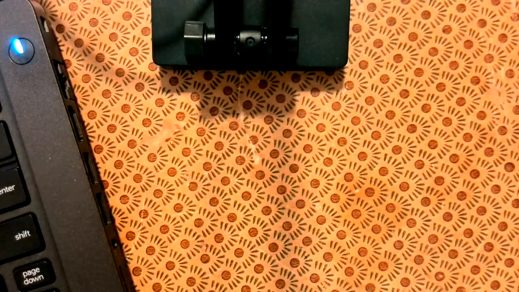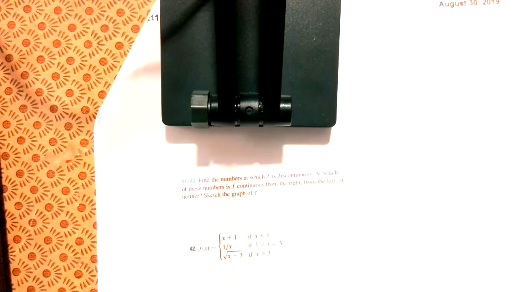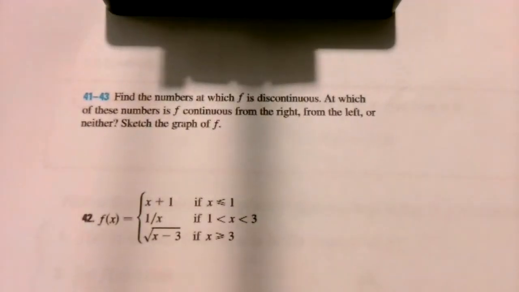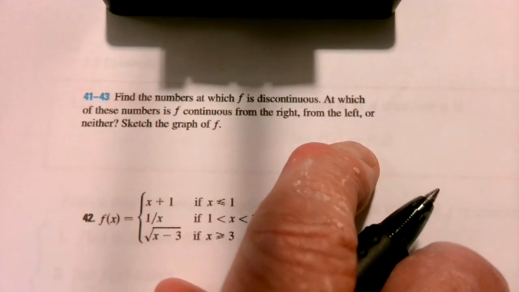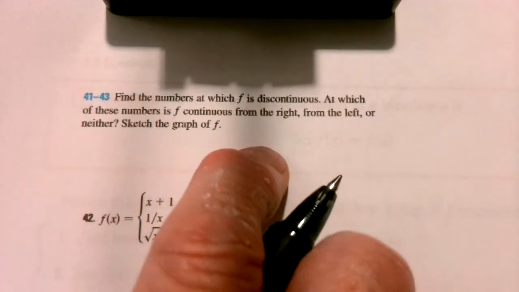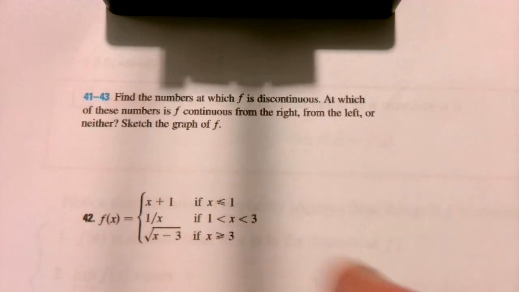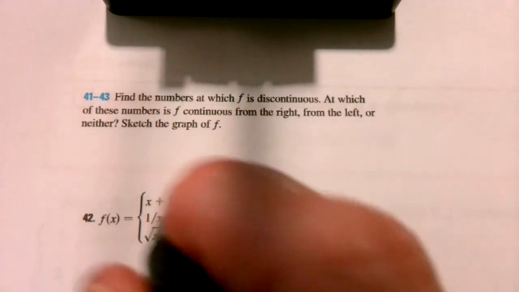Okay, one more example. Let me do another piecewise. So we've got a piecewise function, and we want to find the numbers at which f is discontinuous, and at which of these numbers f is continuous from the right, from the left, or neither. And then we're not really going to sketch it.